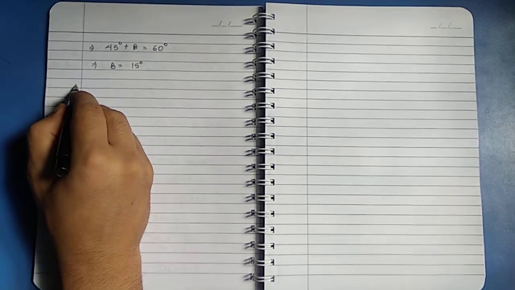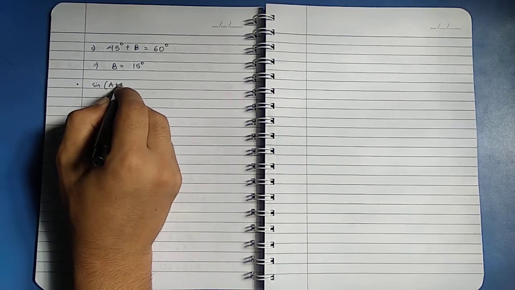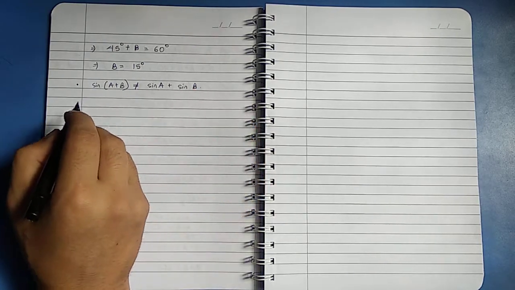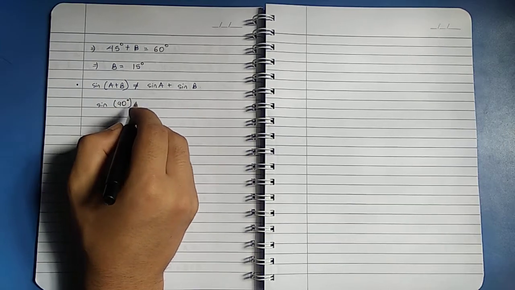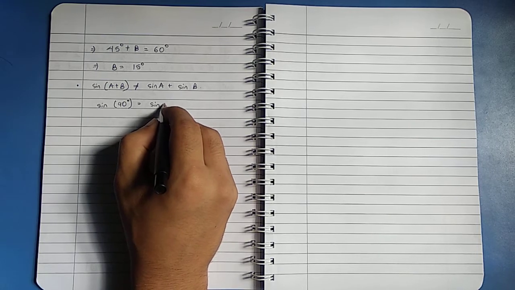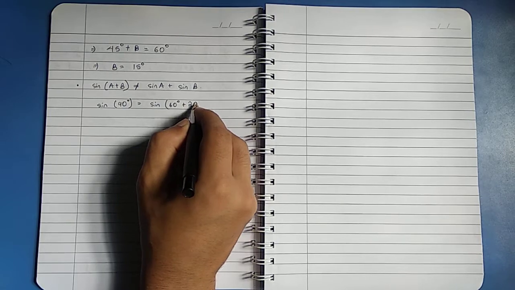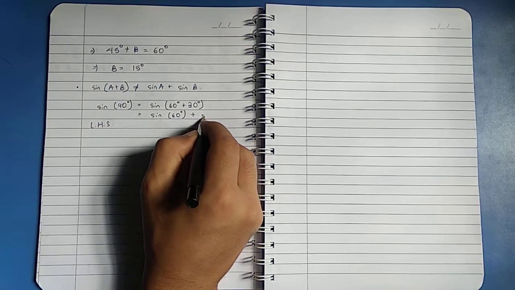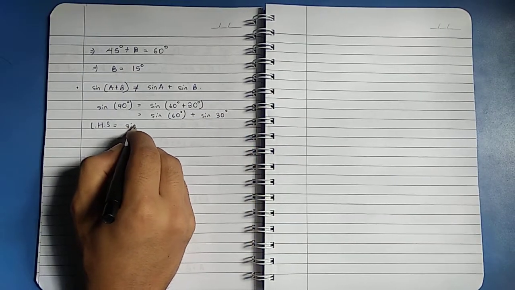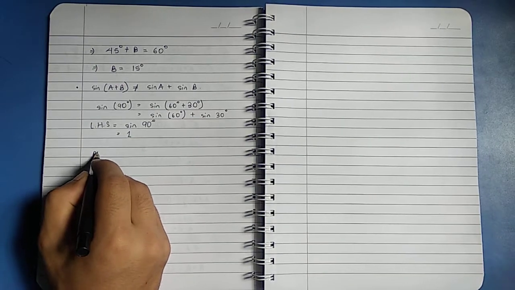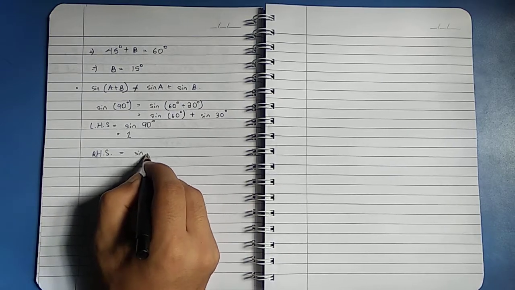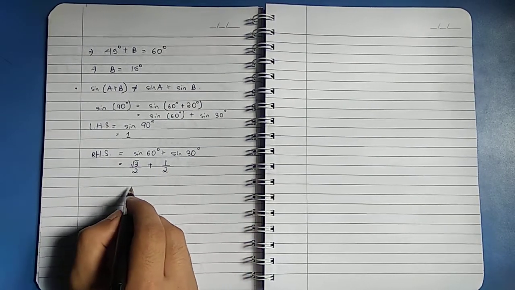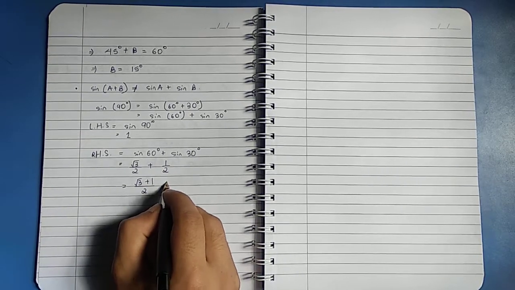One confusion that I want to clear is that please note that sine of (a plus b) is not equal to sine a plus sine b. Just one example to prove this: sine of say 90 degree. Say we write this as sine of 60 degree plus 30 degree. Sine 90 on the left hand side should equal sine of 60 degree plus sine of 30 degree. So let's take the left hand side. Then left hand side is sine of 90 degree. Sine 90 is 1. Right hand side, sine 60 degree plus sine 30 degree. Sine 60 is root 3 by 2 and sine 30 is half. So this becomes (root 3 plus 1) by 2, that is greater than 1.